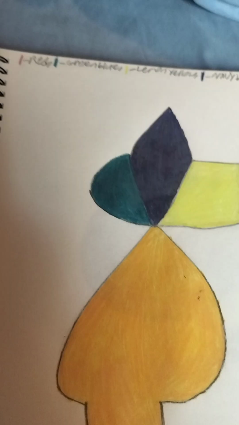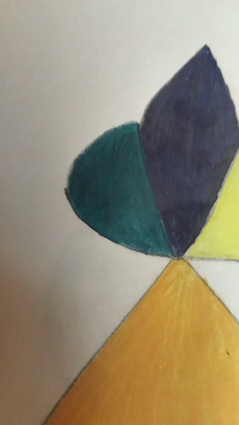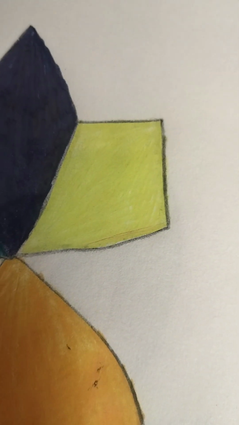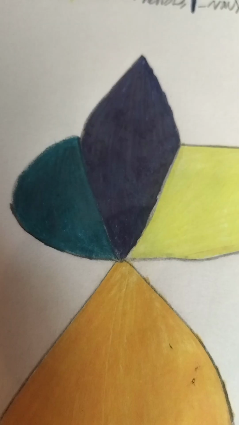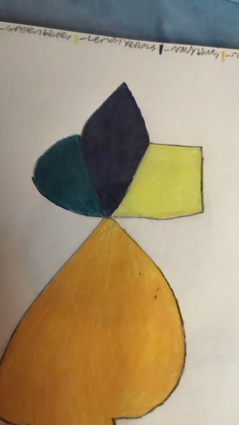Now, as for colors, we have red for the rectangle. Some green-blue for this left side here at the top. Then lemon yellow for the right. Navy blue for the middle. And then for the spade, we got mango.